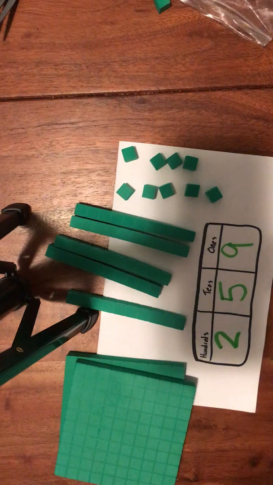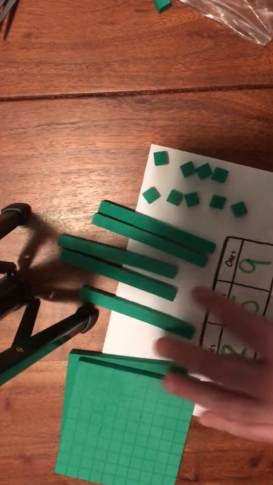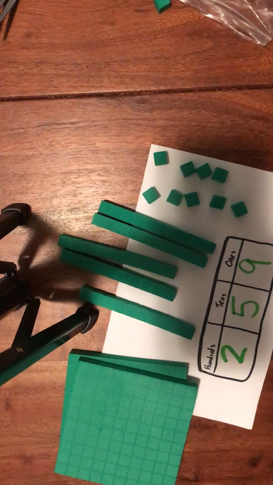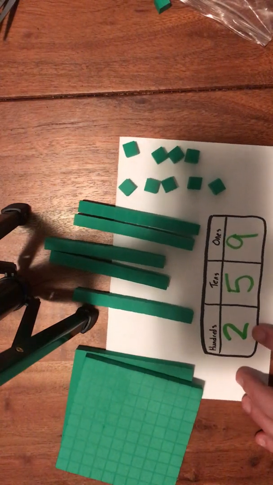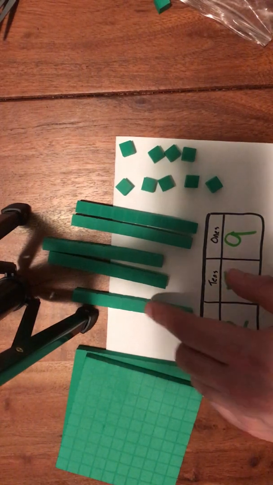Why is there a 5 in the tens column? That's right, because there are 5 of these. How much is 5 tens? It's going to be 50. 5 tens is worth 50, but it's only 5 tens.